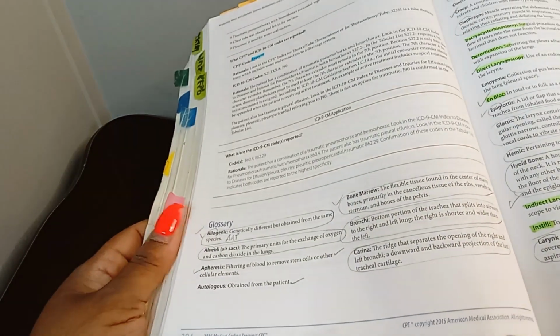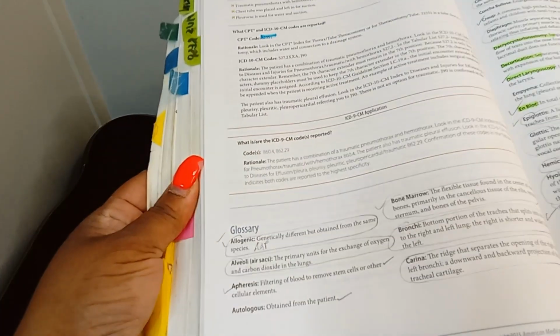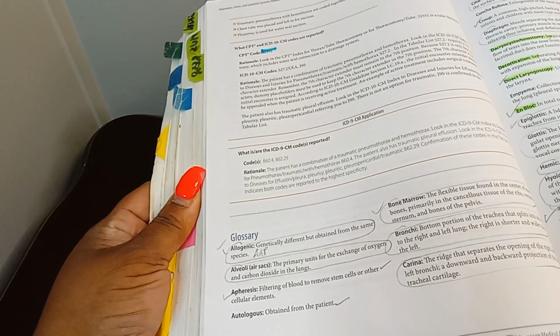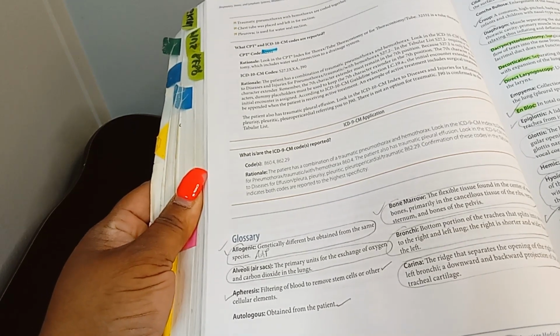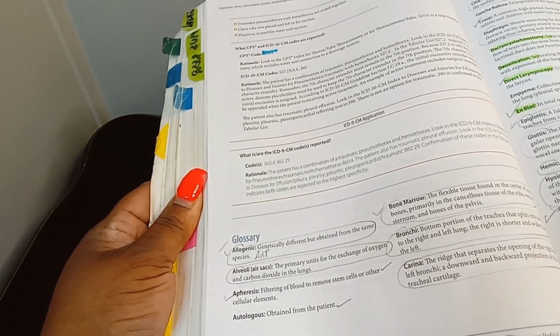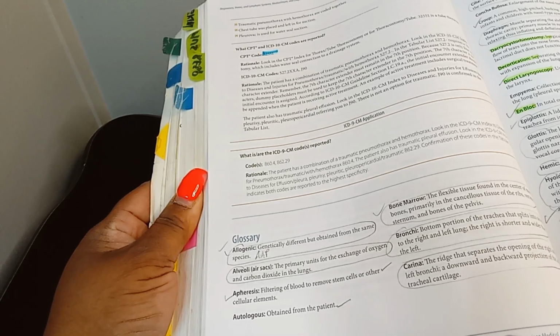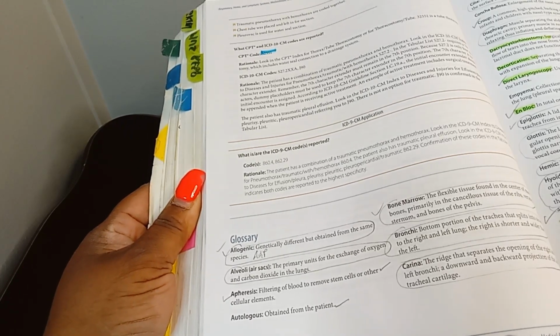So let me get my book right here. So you have allogenic, you have alveoli, which is an anatomical site. So a lot of the times I put a circle around them. That is more of A&P, so you can use that as well.